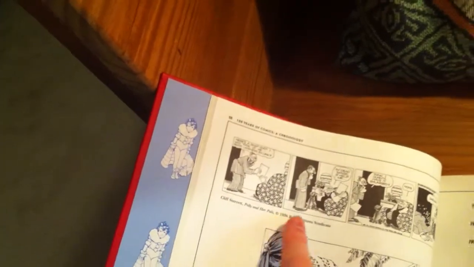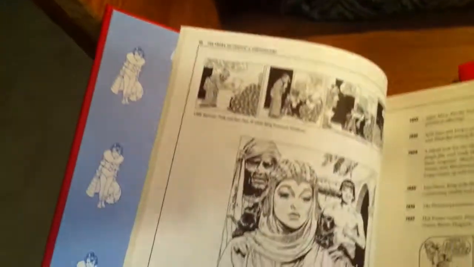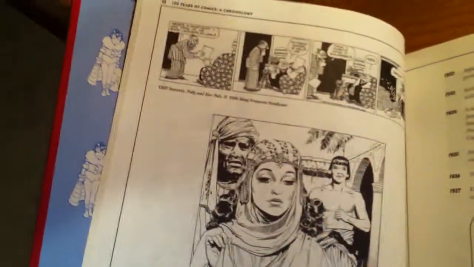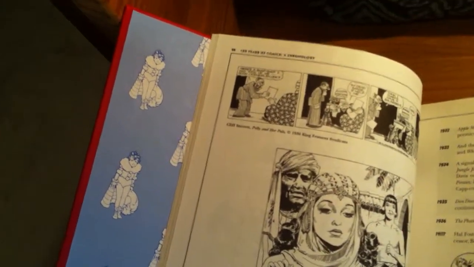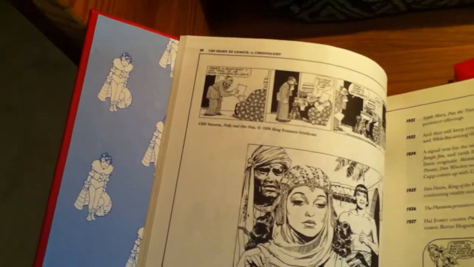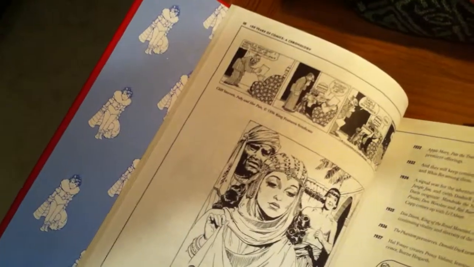We have Polly and her pals, which is a fourfold strip. Here is a panel of Hal Foster's Prince Valiant, where we can see this beautiful rendering for his strip, which was really kind of an unfolding work of high art, I suppose one could call it.